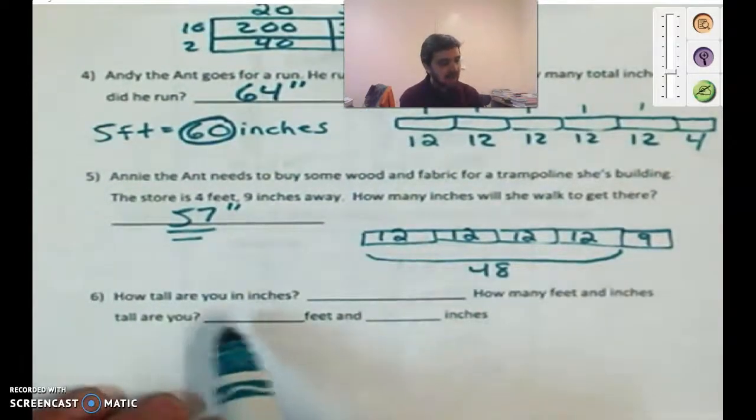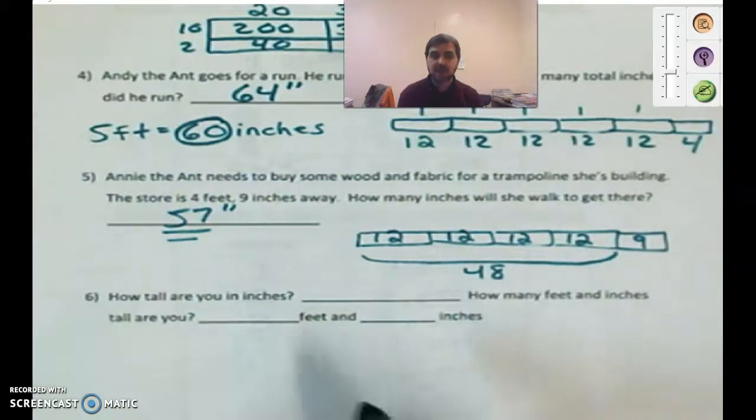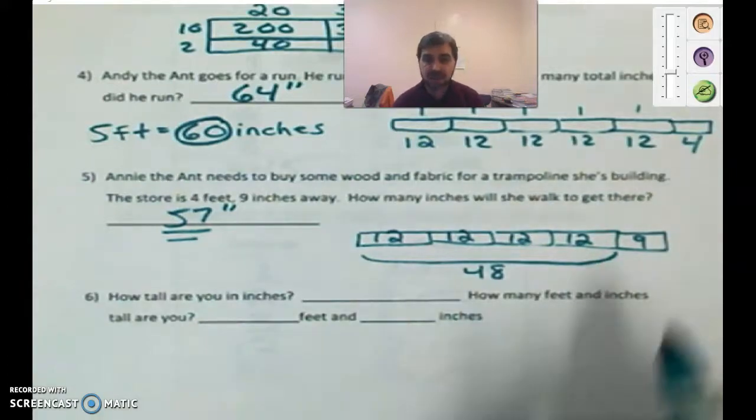Okay. And the last one, it depends on how tall you are, right? But it's the same idea.